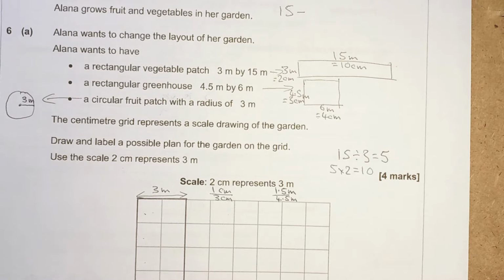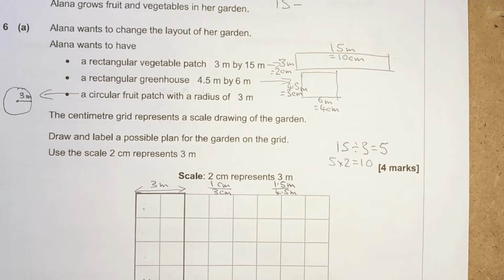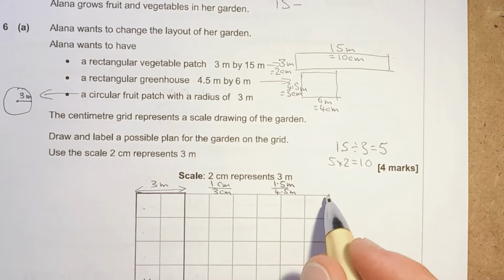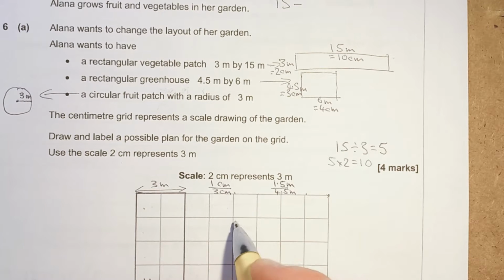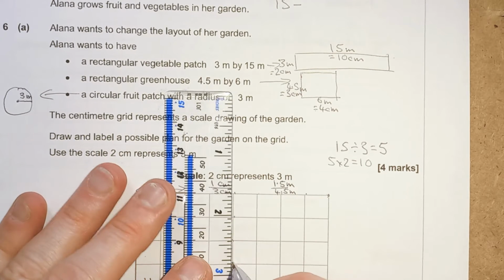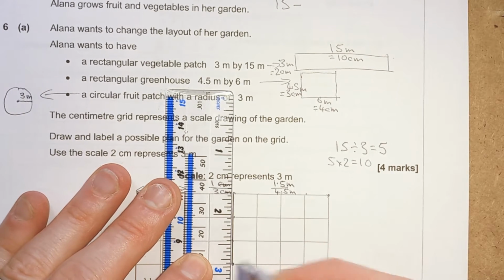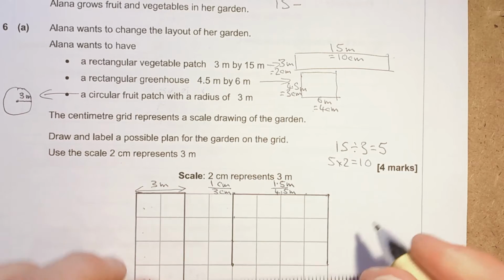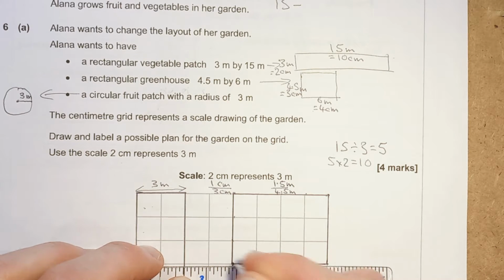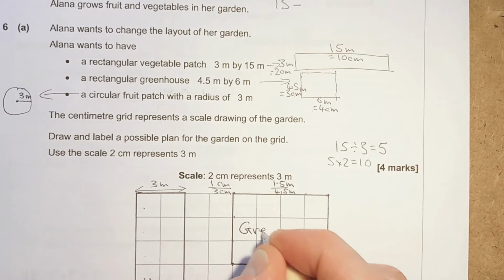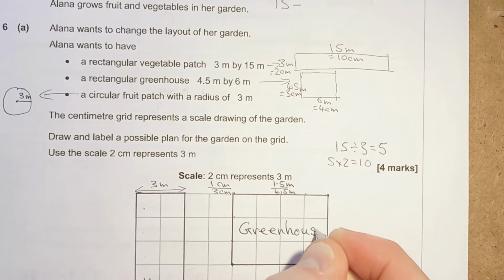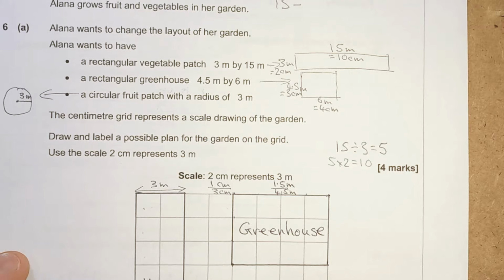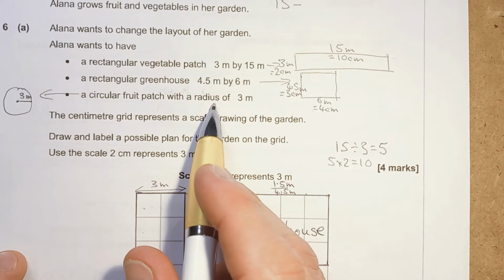So I need to draw a rectangle that is 4 centimetres by 3 centimetres. Well, let's do it up in this corner. So if we start here, we'll go 1, 2, 3, 4 across, and 1, 2, 3 down. And making sure I use my ruler, nice straight lines. And this is our greenhouse.